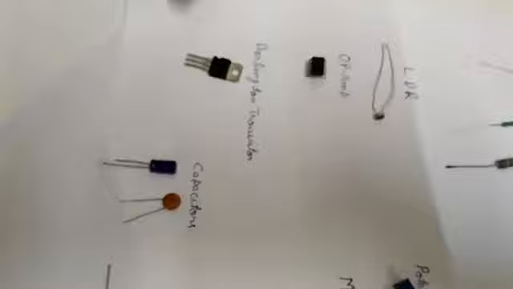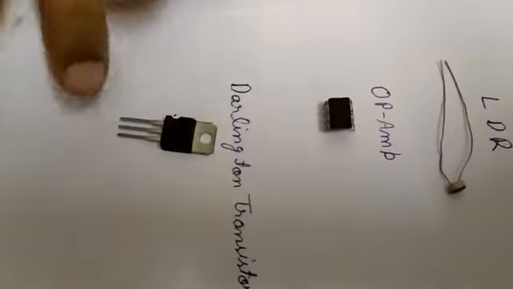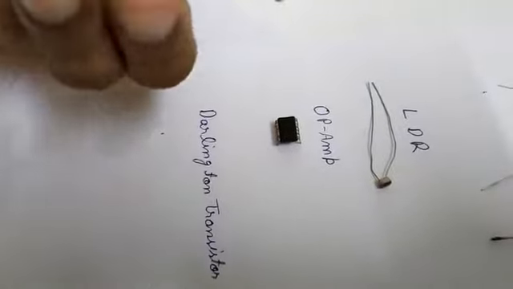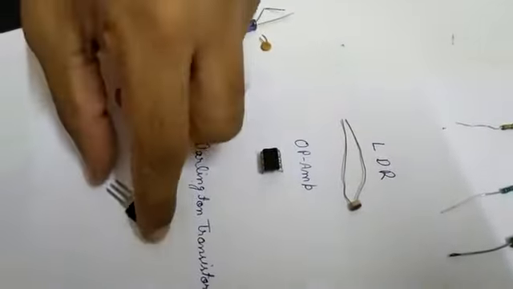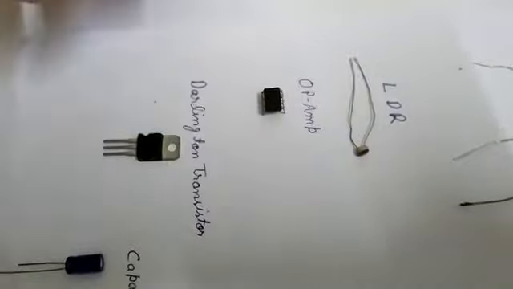Next we come to Darlington transistor. This looks like a MOSFET, but this is a Darlington transistor. Means its gain is very high, approx 1000. It is used mainly in power applications.